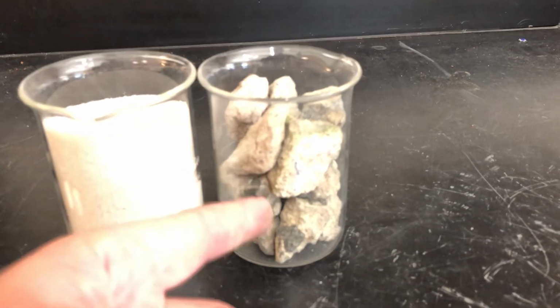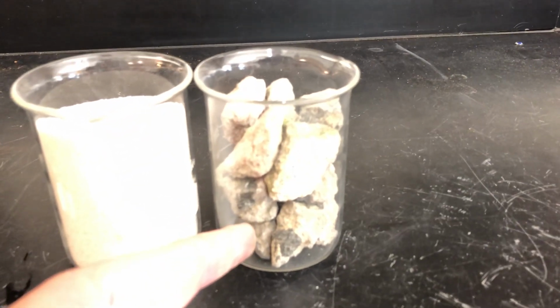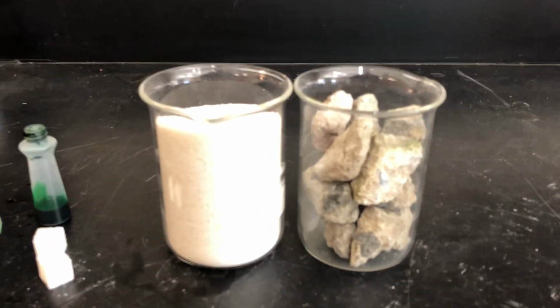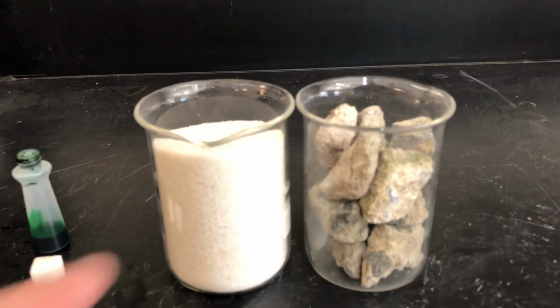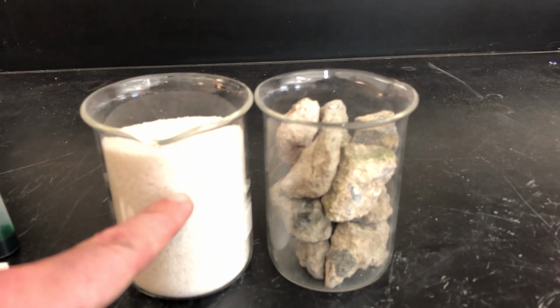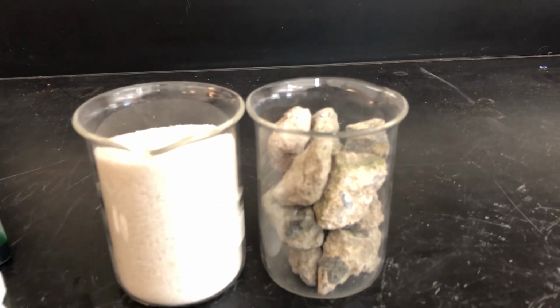These in here, yeah, there's some big spaces. Water doesn't like to travel upward through big spaces. It likes to travel downward through big spaces. So you're gonna have a much, much higher rise in the water level in the sand compared to the gravel.